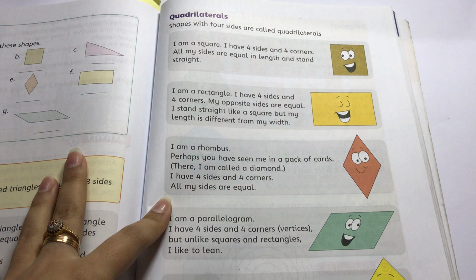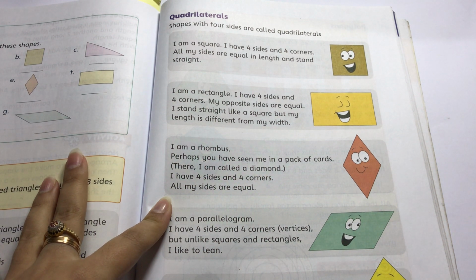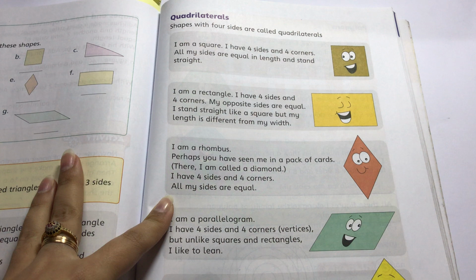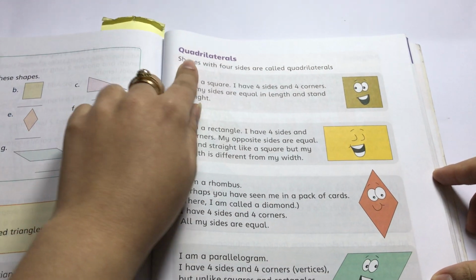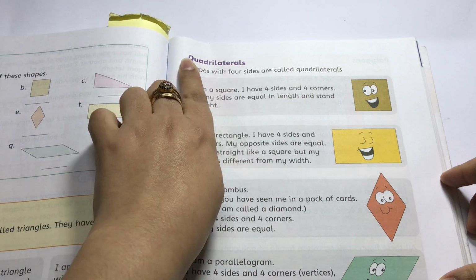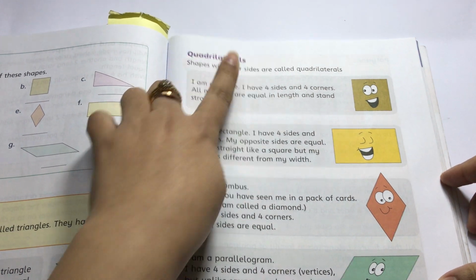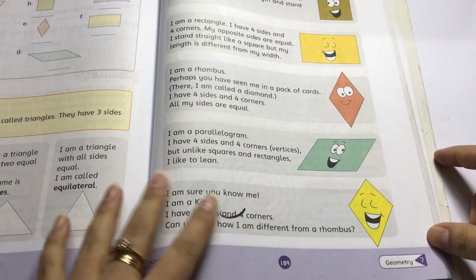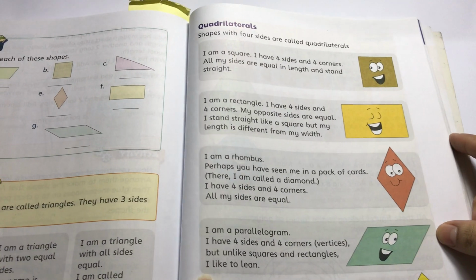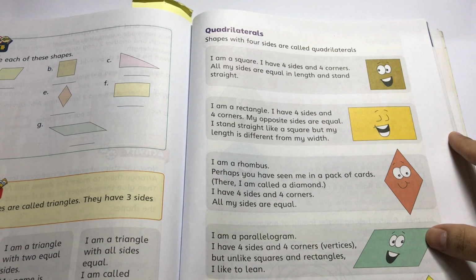Students, in today's video, we are going to learn about quadrilaterals. This topic is on page number 189 of your books. Open your books for better understanding.